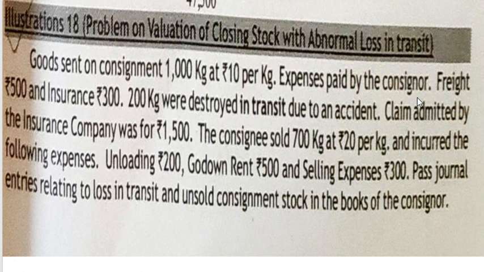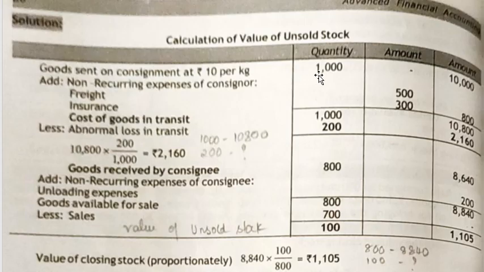So here they have asked us to calculate and then pass the journal entry. Now if you look into the question, goods sent on consignment, how many goods? 1000 kg at rupees 10 per kg. So 1000 into 10 will give us how much? 1000 into 10 will give us 10,000, which is the goods sent on consignment.